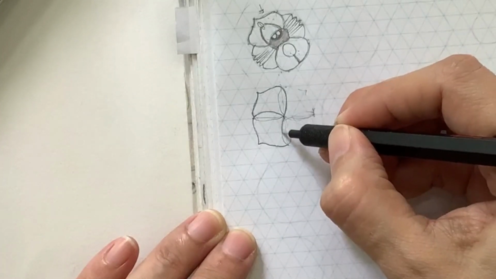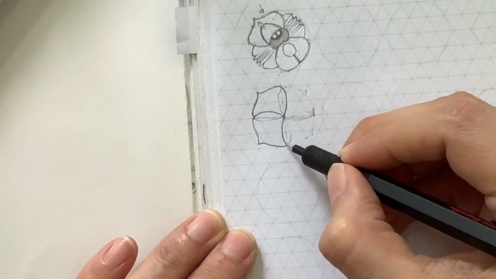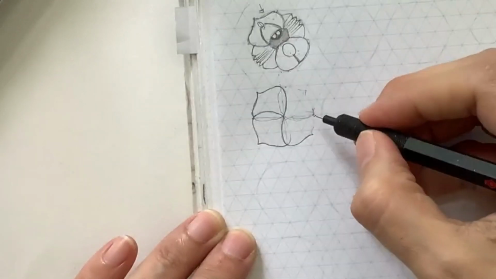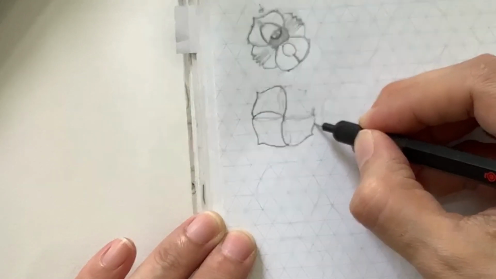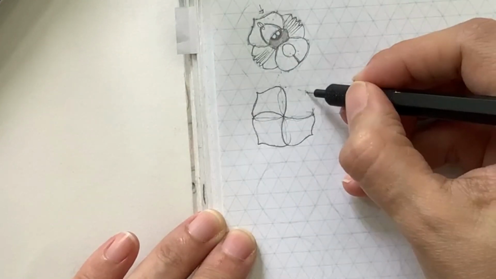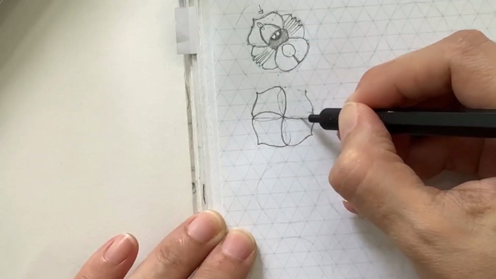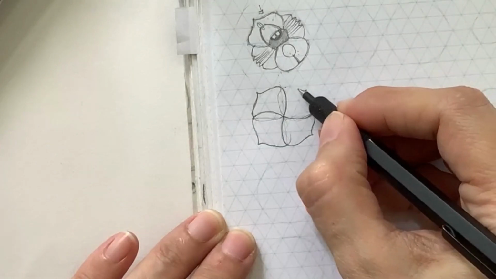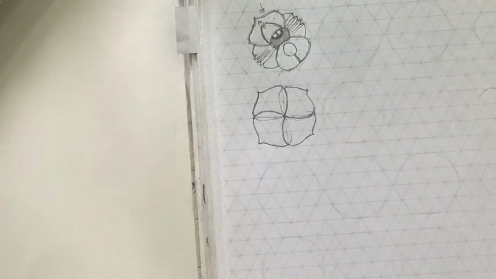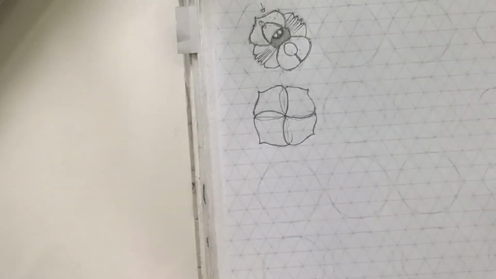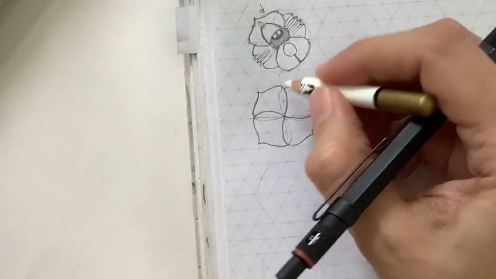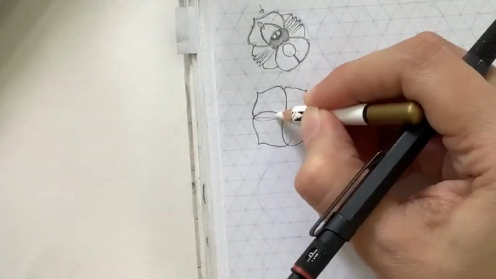And then again, the third petal, I stop here. And the fourth petal, and I stop there. The next thing that I do is I erase the unwanted lines. So, erasing.